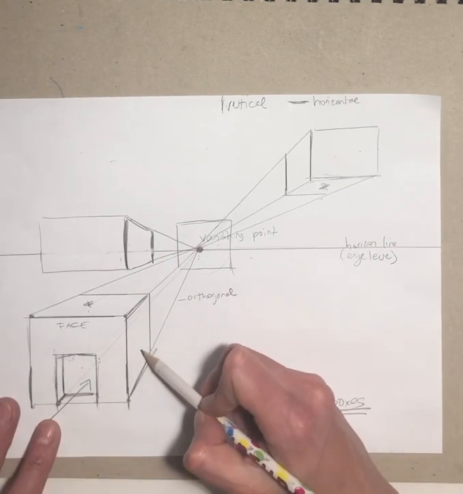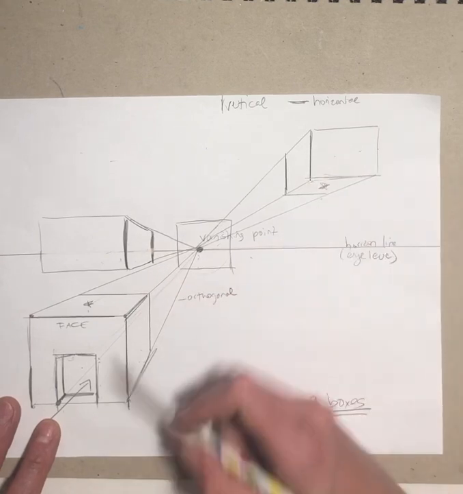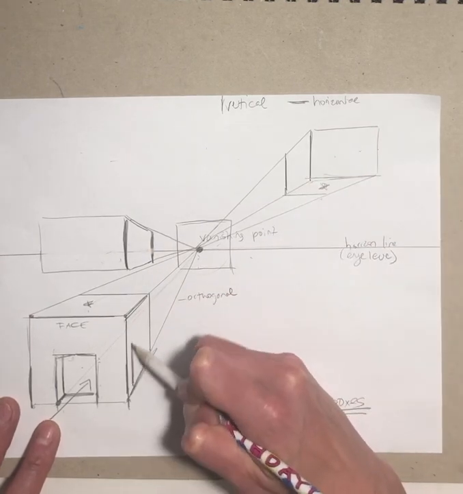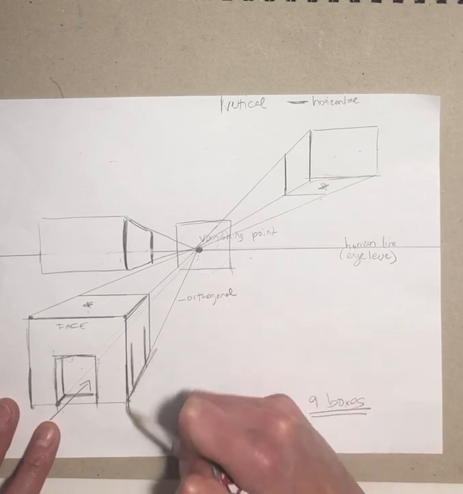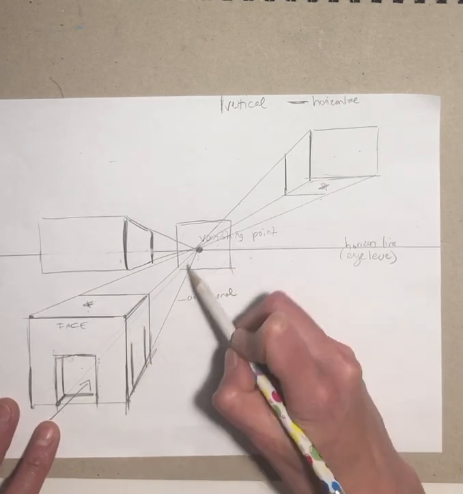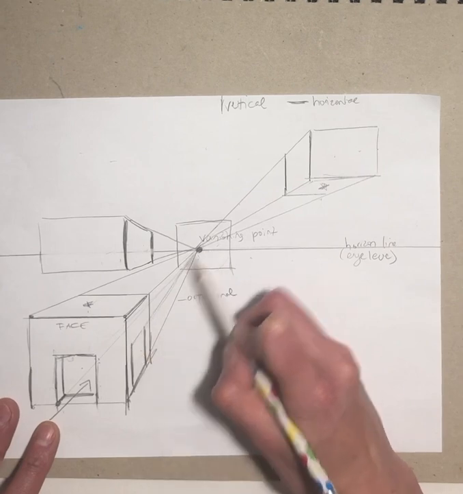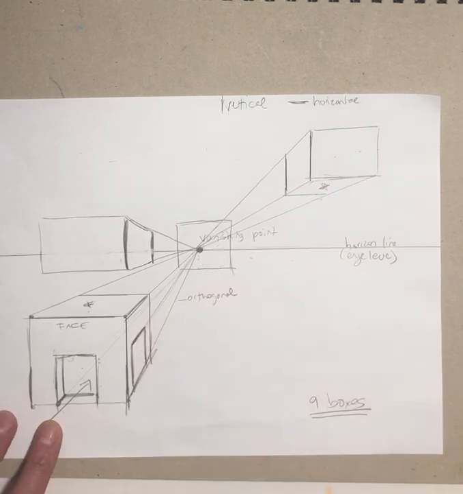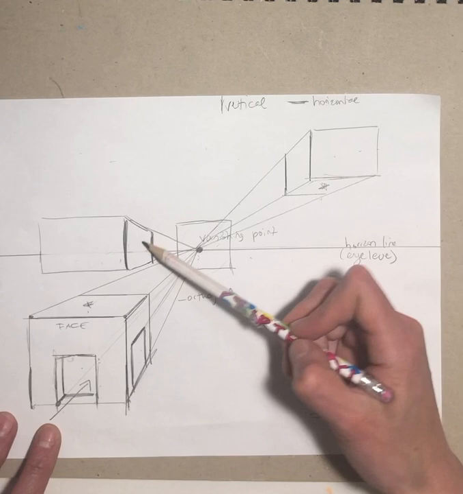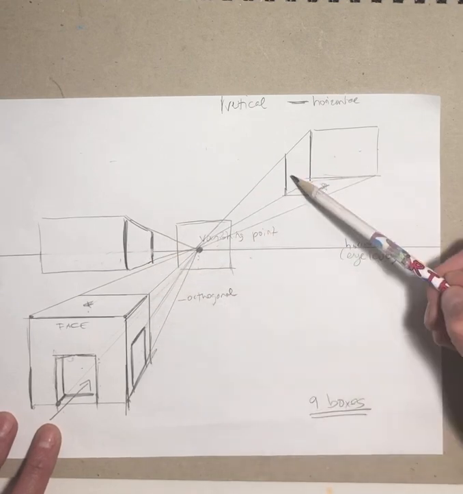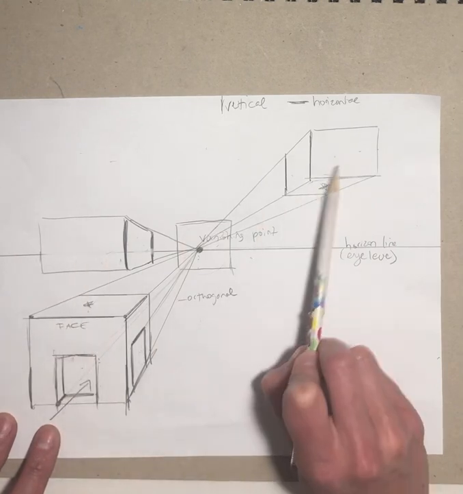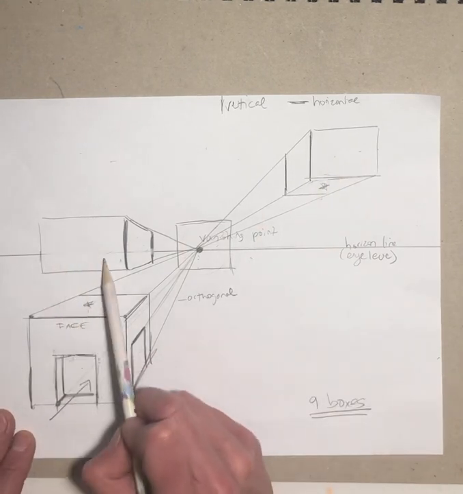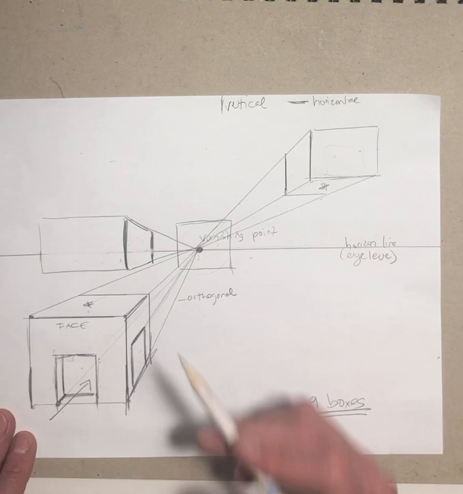If I were to make a door on the side, I would do a vertical line again, because remember, I want to keep these lines parallel. And then this line would go to the vanishing point. So anything that you are drawing on the sides goes to your vanishing point. Anything you're drawing on the front or the face pretty much matches the shape of the square.